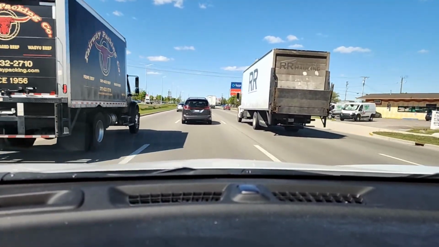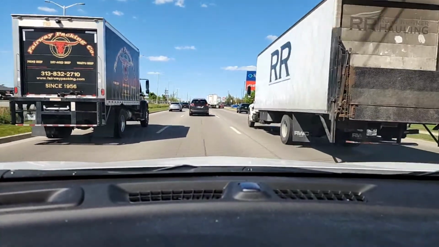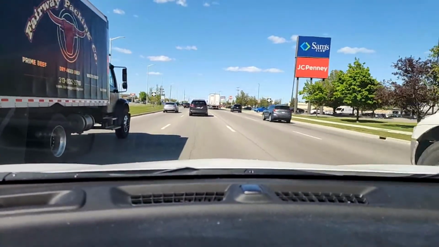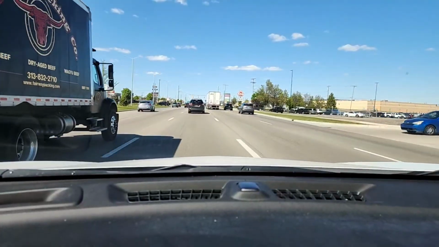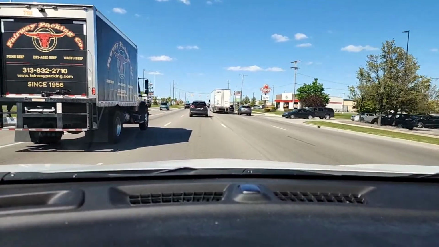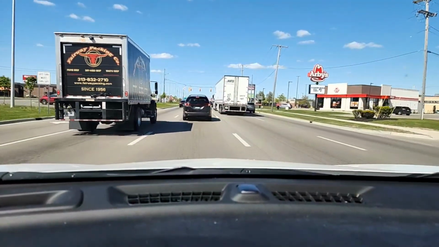Now this is Gratiot, a major thoroughfare across the country, particularly in the metro area. We're just keeping space. Light yellow, we're chilling, we're relaxing. I'm going to squeeze my brakes. See the rear of the tires.